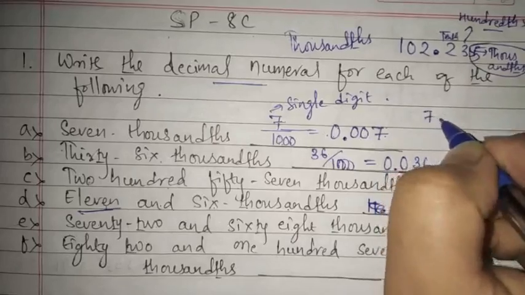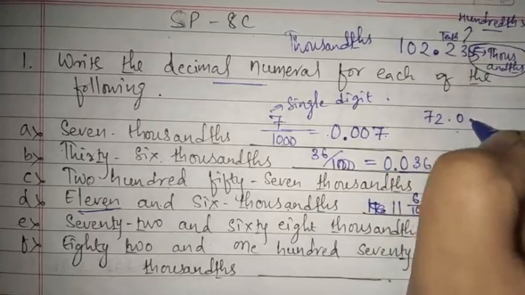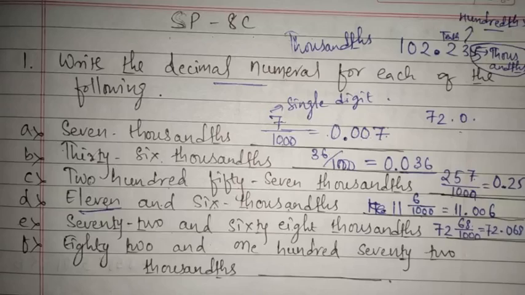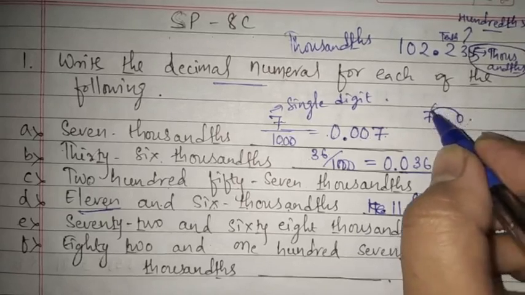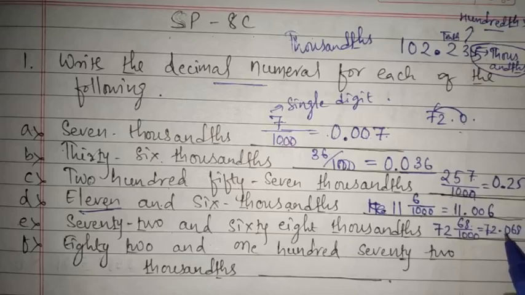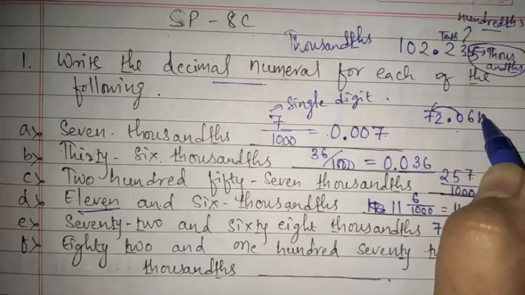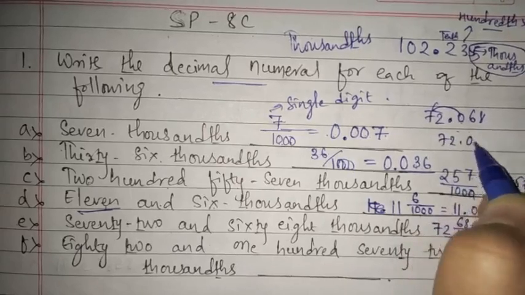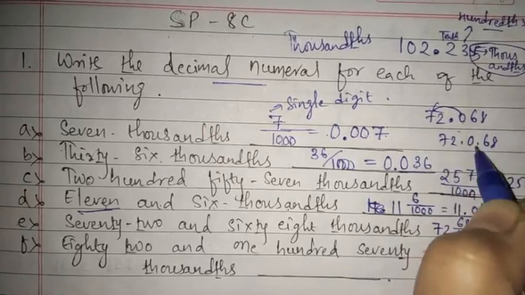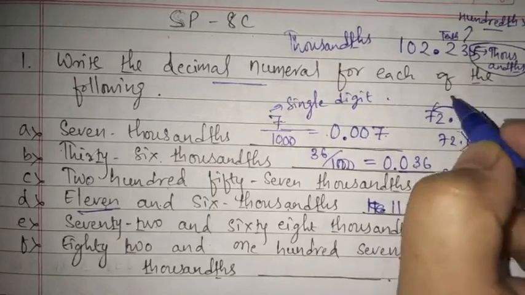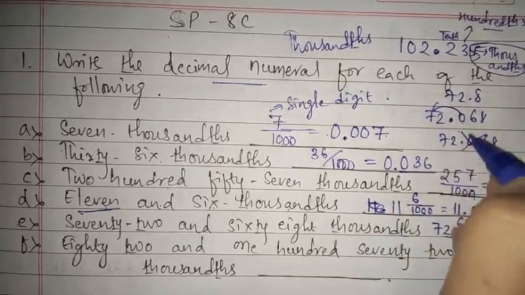No need of writing 72.0. No, this is not the way, because this 0 is already covered by 72. So 72 point, after the decimal 068. You cannot put more than one decimal point. You cannot put it like this. This is the wrong way. You will only use one point like this.